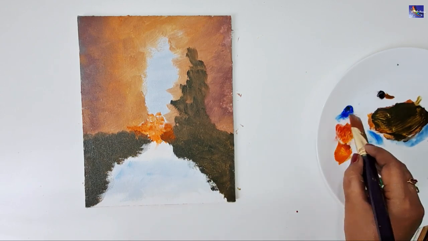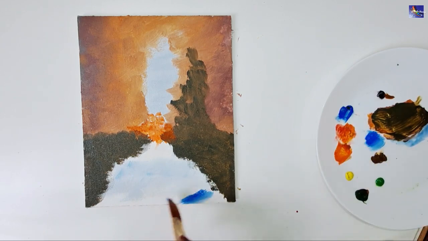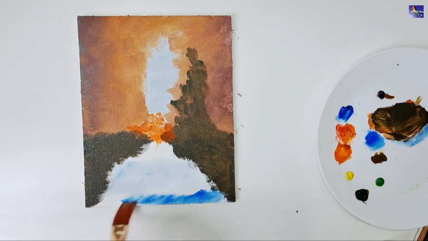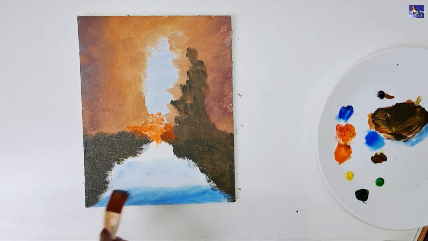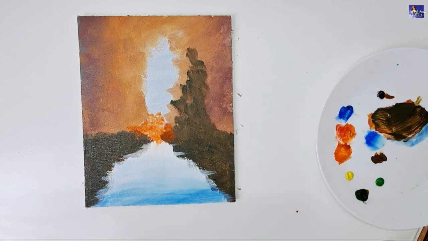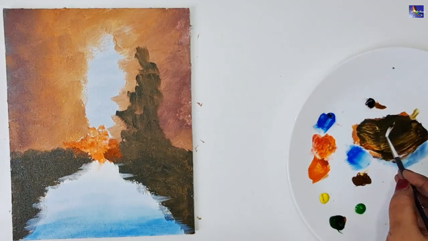Next, adding a little cobalt blue, then a little more cobalt blue at the extreme bottom of this canvas, for less light hitting and depth. Make horizontal strokes to blend, following the direction of the water.